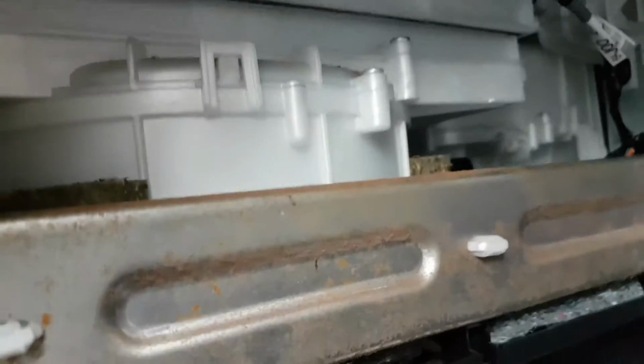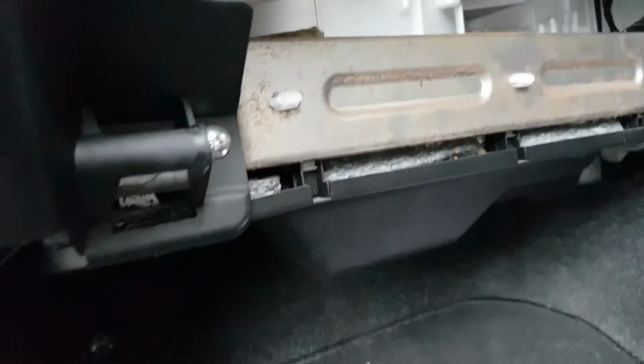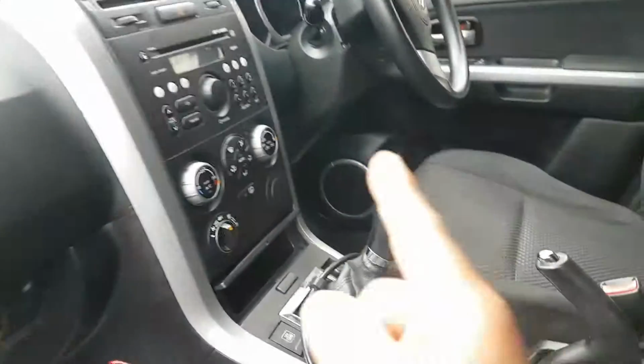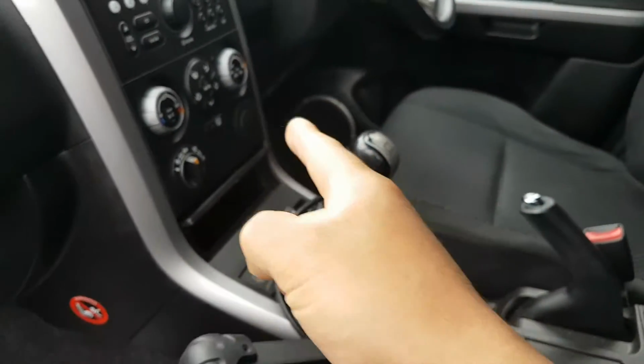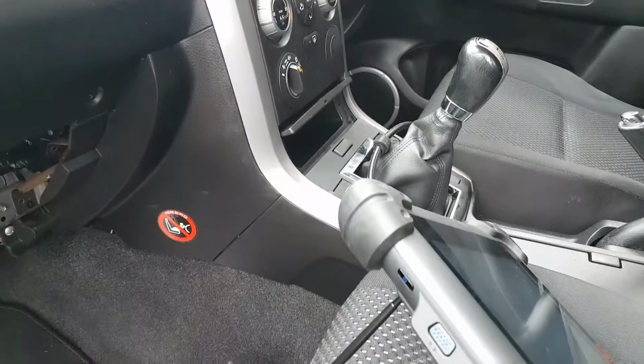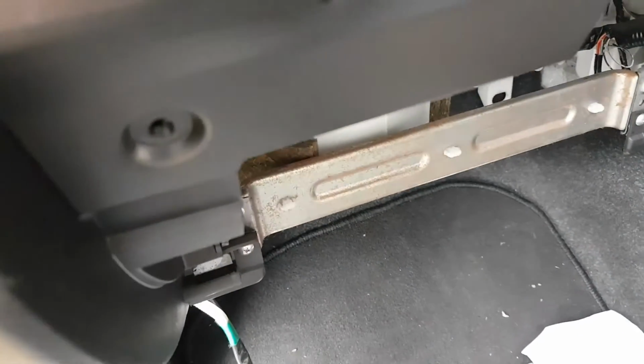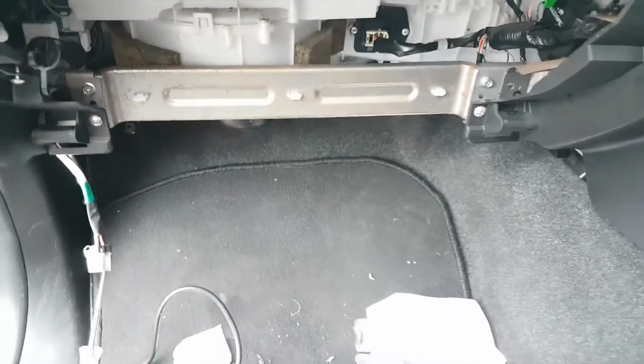So it looks like my fan fuse is going to be on the other side by the looks of it. Okay, so let's go into, I think there's a fuse box right there by the fuel well, so we're gonna get there and check the fuses. Okay guys, so I've checked all my fuses and all my fuses, they look good.